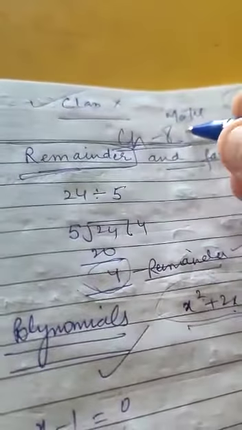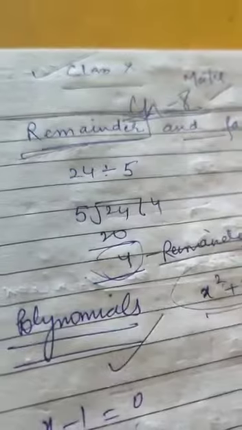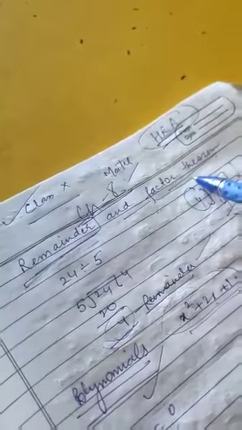Good morning, everyone. So, today is the turn of chapter number 8 of maths, remainder and factor theorem. This chapter is divided into two parts. First is remainder theorem, and second part is factor theorem.